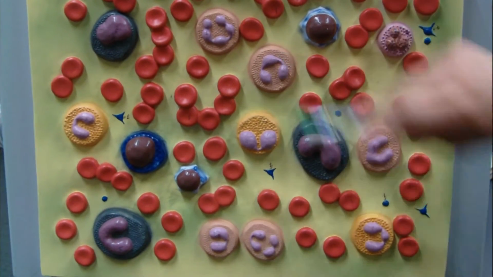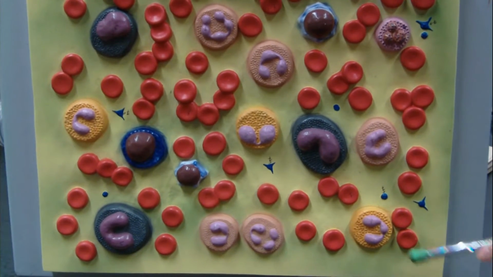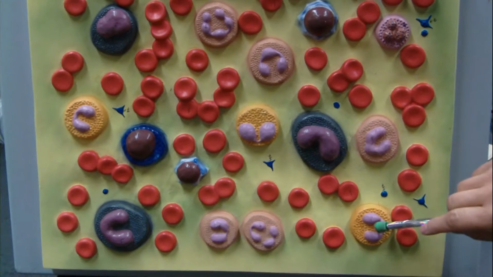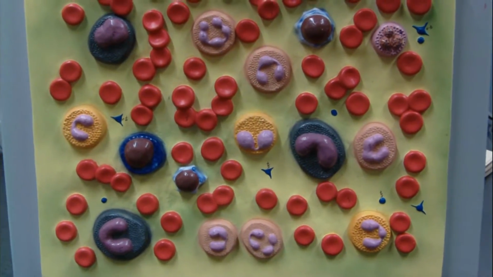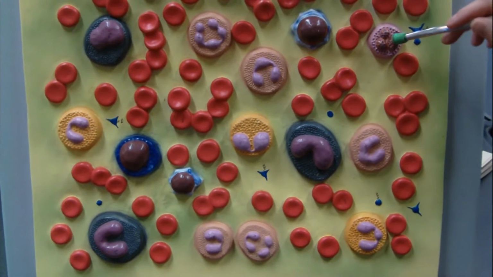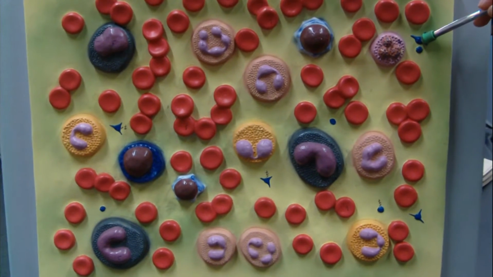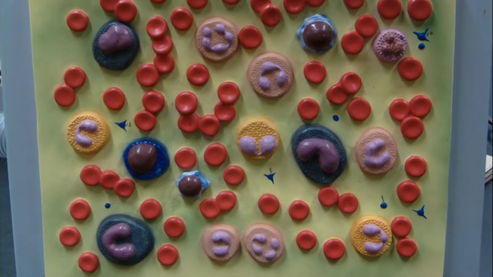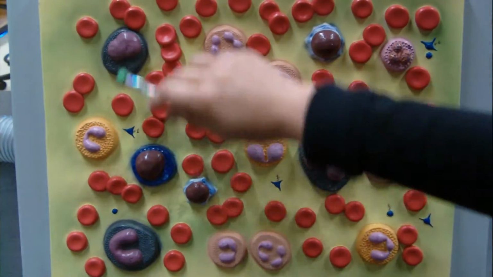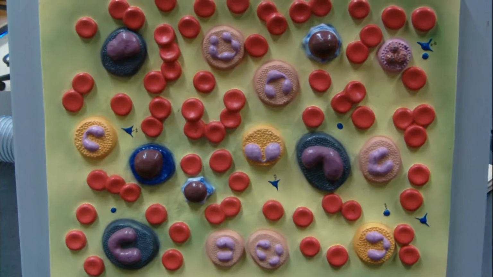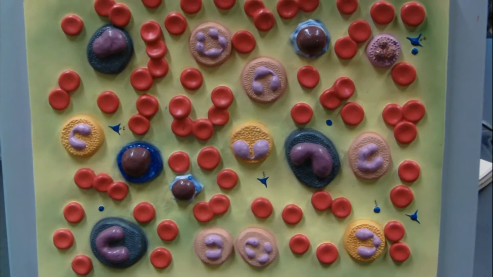Right here, and right here. Number 5, they are eosinophils. Right here, right here. Number 6, we have basophil. Right here. And number 7, we have platelets or thrombocytes. And basically all of the white blood cells, which are all of these ones, are leukocytes, in case she also asked that. And that's it.